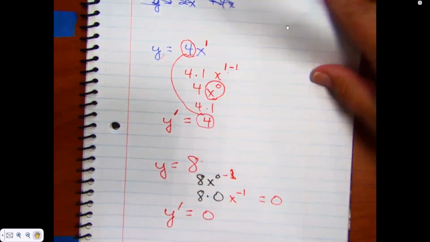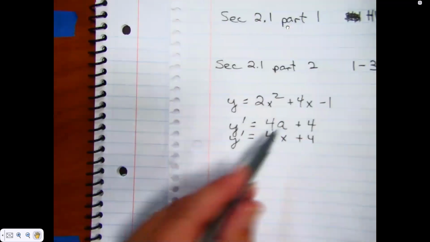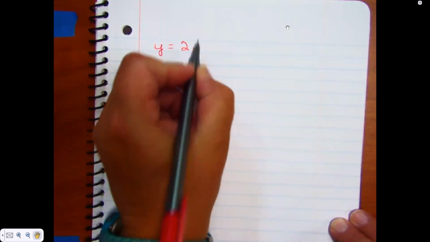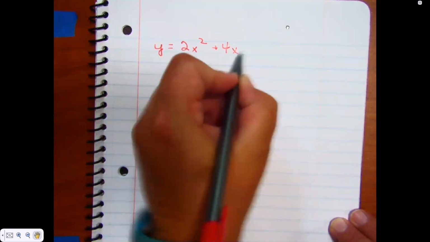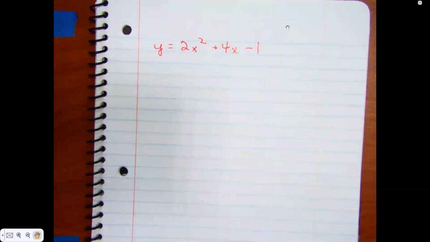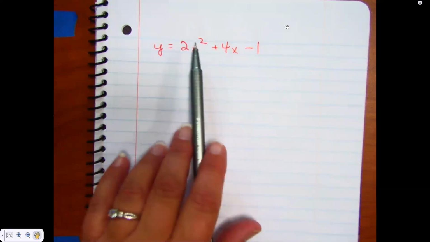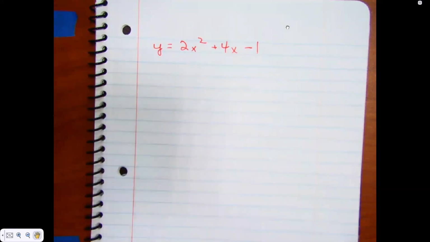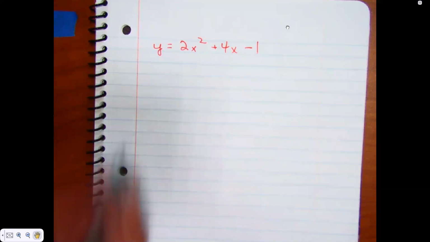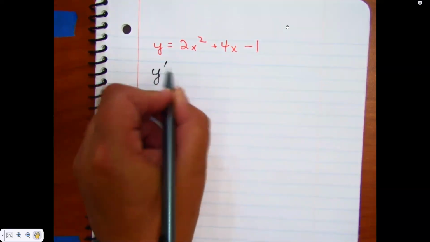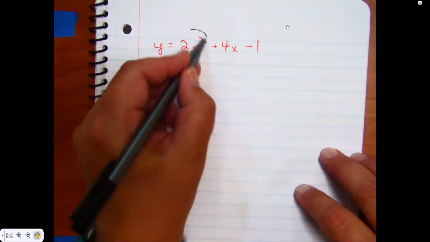Okay, so now let's put into play. Let's go back to the last one we did. Let's do y equals 2x squared. This was the last one we did yesterday. Now we're kind of implementing that other rule. As long as we're adding, it's okay to do the derivative of each term. So the derivative, let's mark it right away. Let's do just the derivative of this guy.